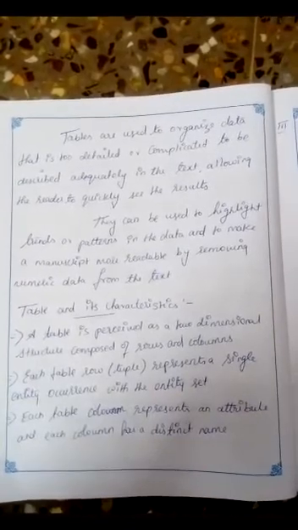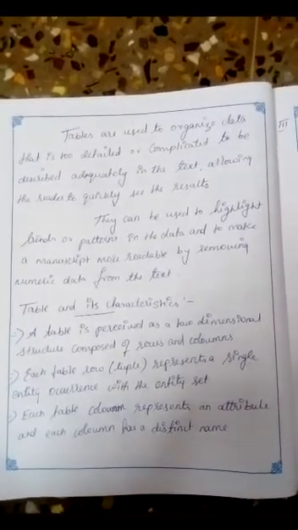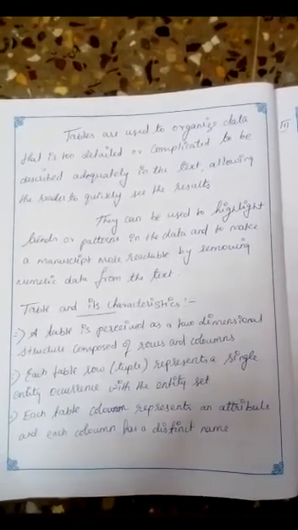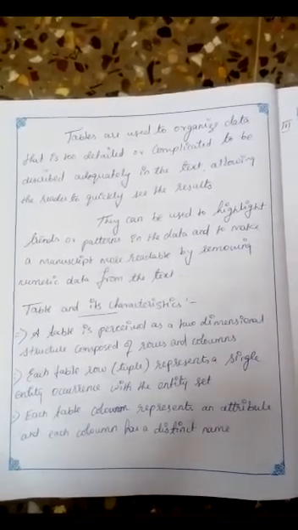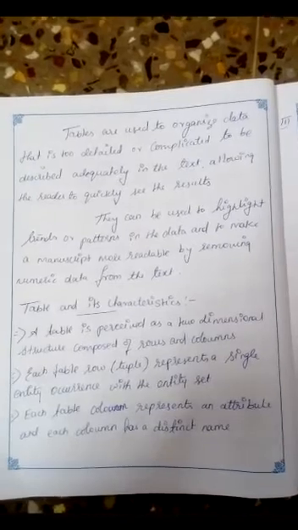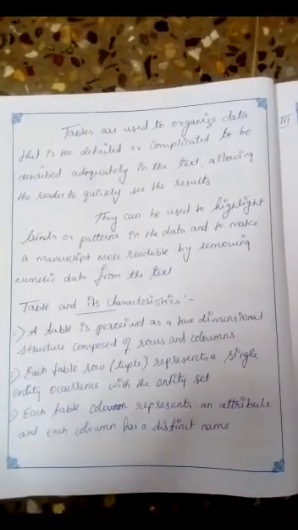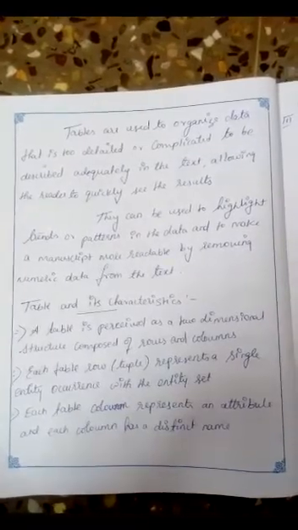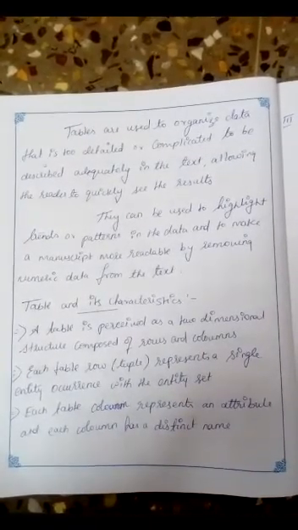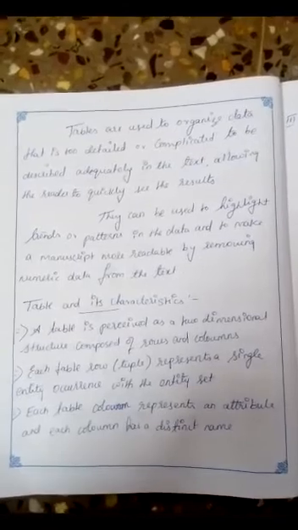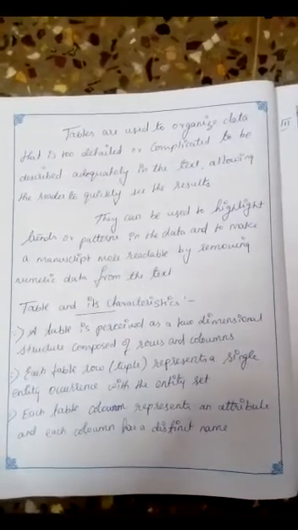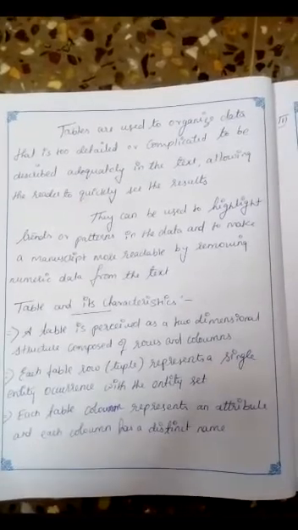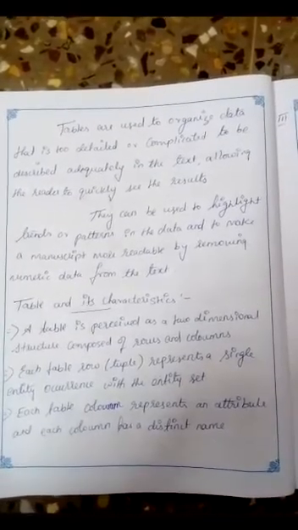Table and its characteristics. A table is perceived as a two-dimensional structure composed of rows and columns. Each table row or tuple represents a single entity occurrence within the entity set. Each table column represents an attribute, and each column has a distinct name.